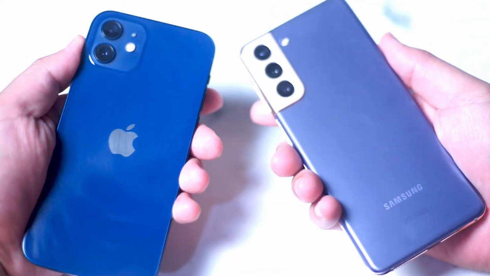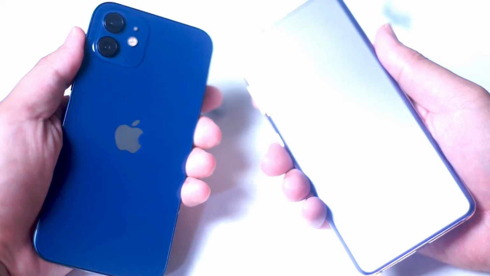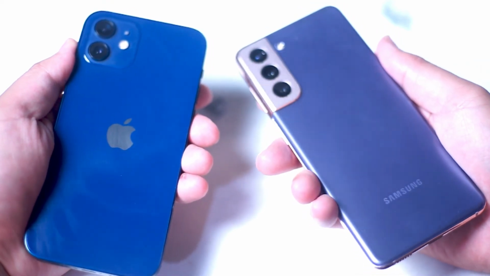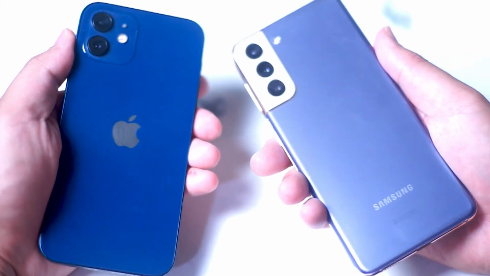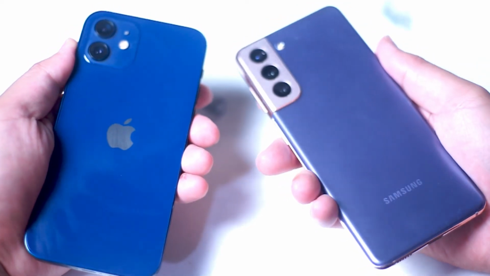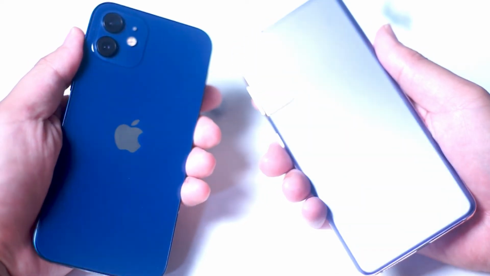So what do you think? Does the iPhone offer better bokeh than the S21? Which phone has a better interface for portrait mode? And which phone offers better captures for isolated subjects? Leave a message down below.